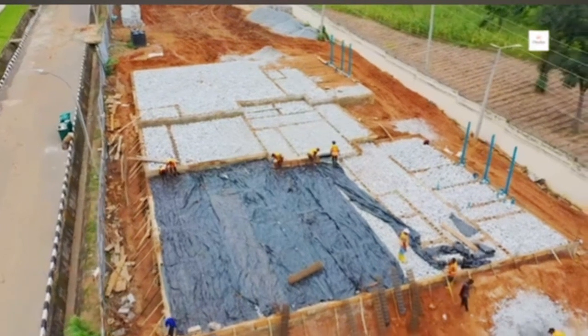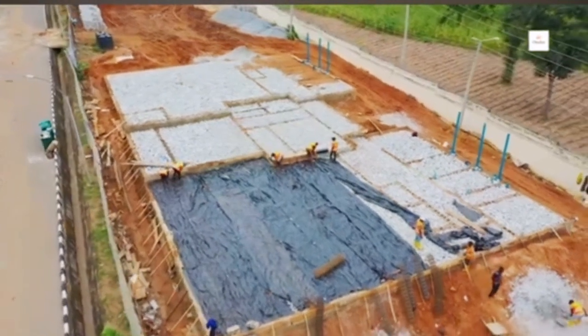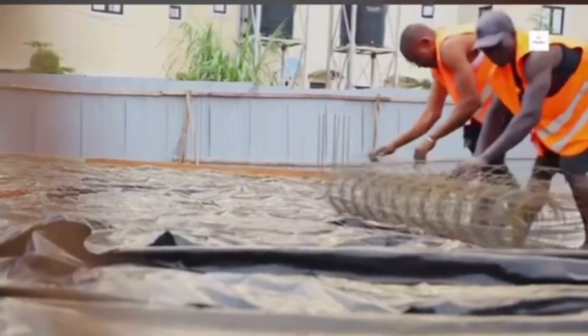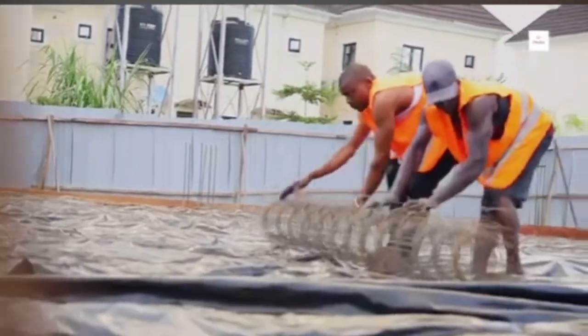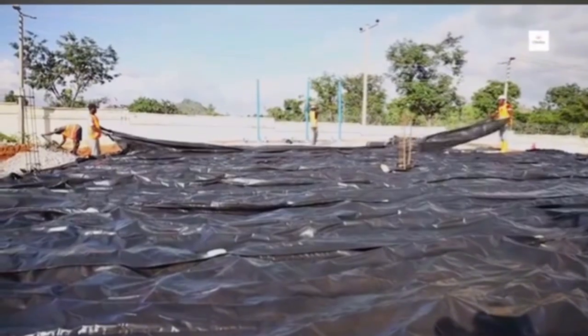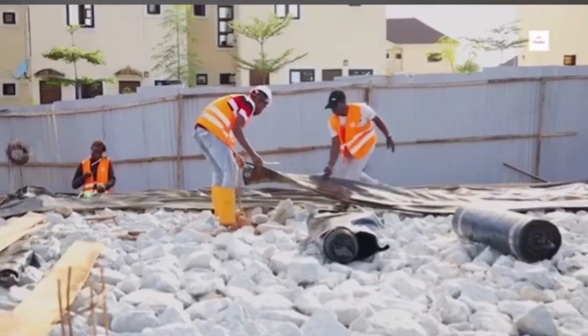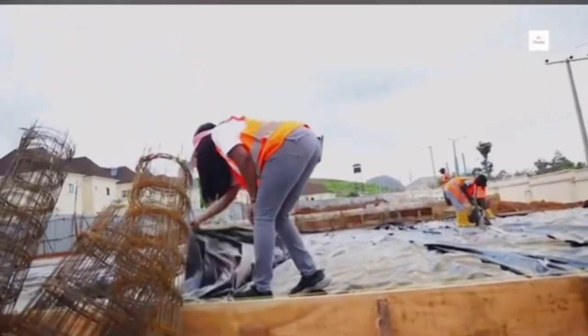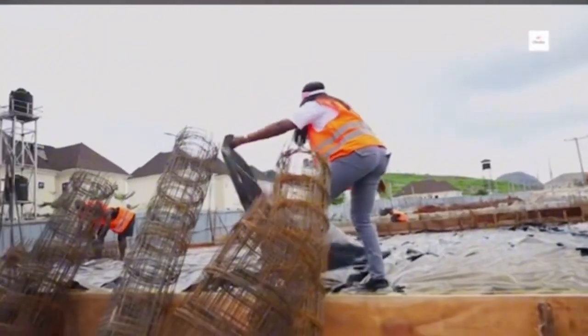With Omalis Multi-Concept Nigeria Limited. Right now, the stage of work on the sports complex is the laying of hardcore, the membrane and the BRC mesh. Right now we are doing the laying of the DPM, which is the damp-proof membrane, and the wire mesh. As you can see around, the hardcore is already placed on the foundation.